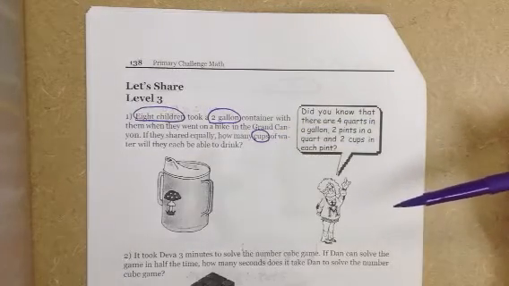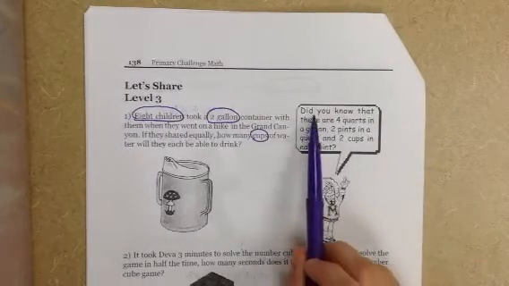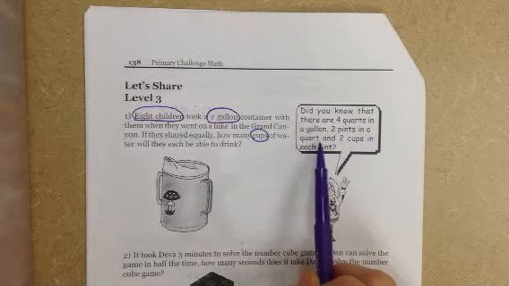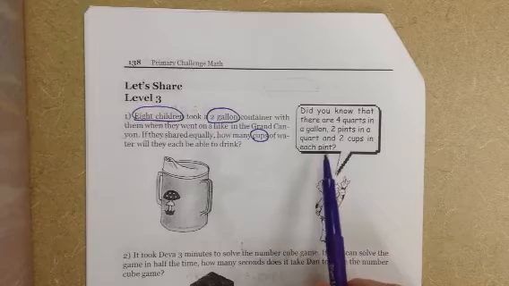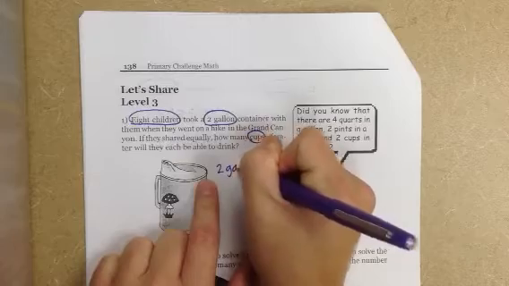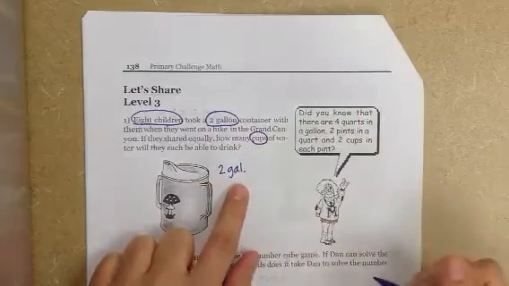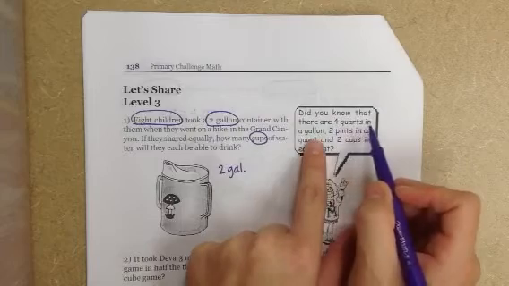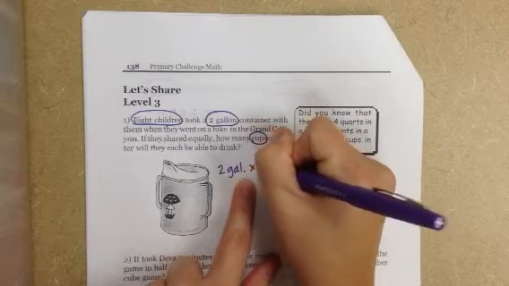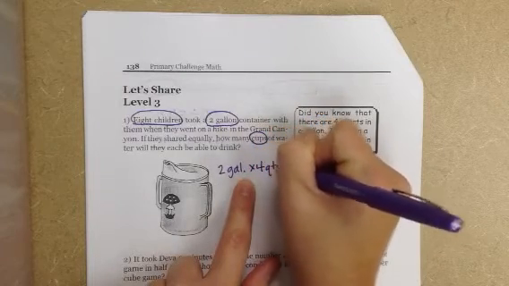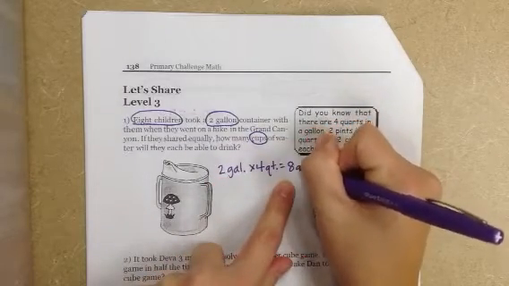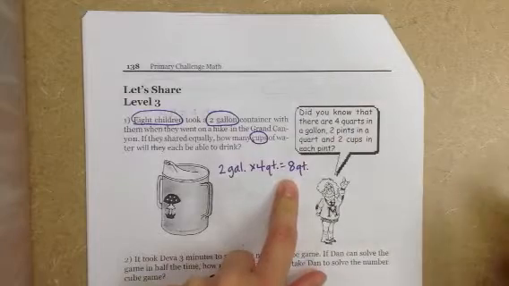Einstein is giving us a really important tip, though. He says, did you know that there are 4 quarts in a gallon, 2 pints in a quart, and 2 cups in each pint? So we need to use that to transfer 2 gallons to cups. So 4 quarts in a gallon. So if I have 2 gallons times 4 quarts in each gallon, that means 2 gallons is 8 quarts.